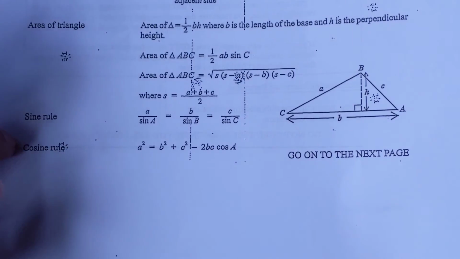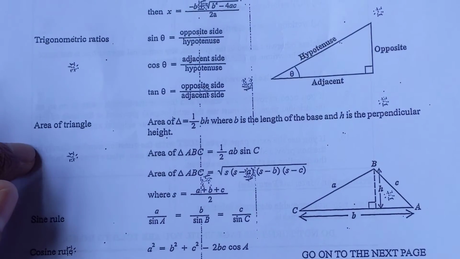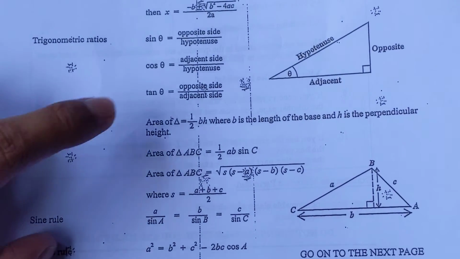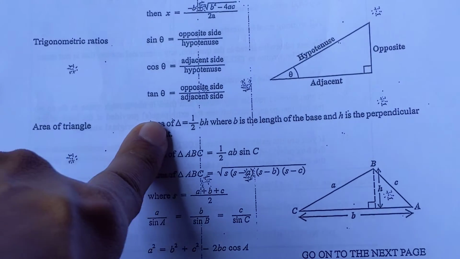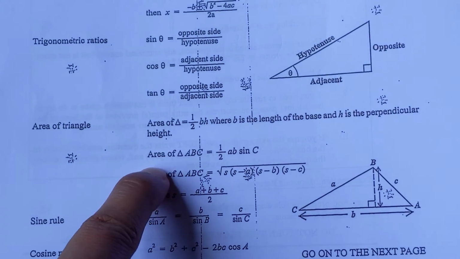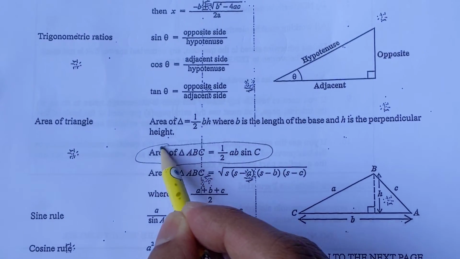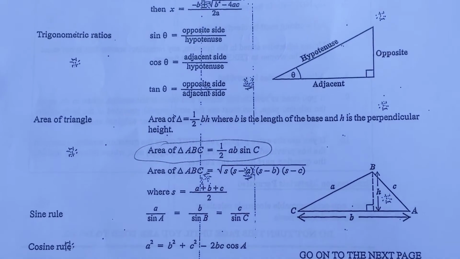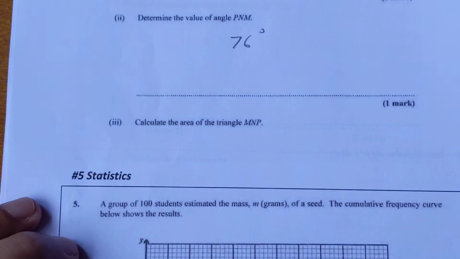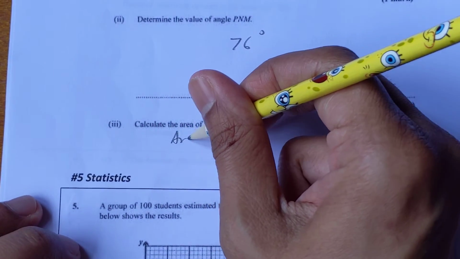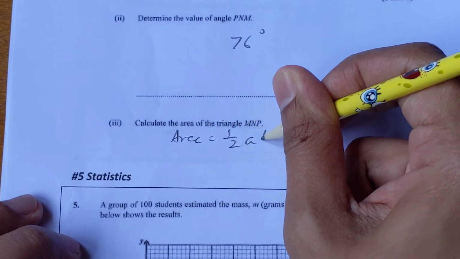The next formulas will be the trig ratio formulas. Sine rule, cosine rule is what we still have to do. But look, there are formulas for the area of the triangle. So the basic one is half base by height. That's when they give you everything. But if they don't give you the height, they have this one here, which is a very key and crucial formula for trigonometry and geometry questions. So that's the formula we're going to use. The area of the triangle is a half ab sine C.